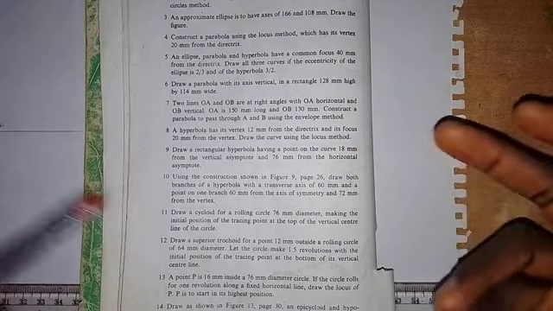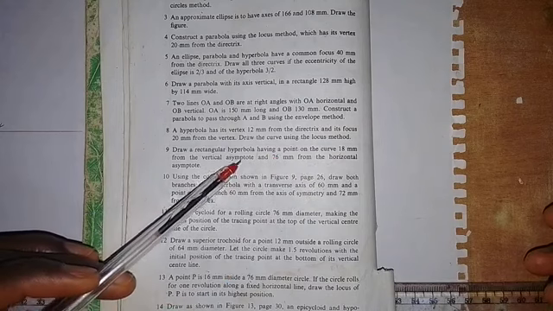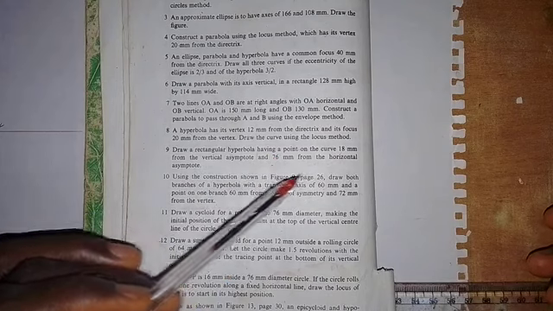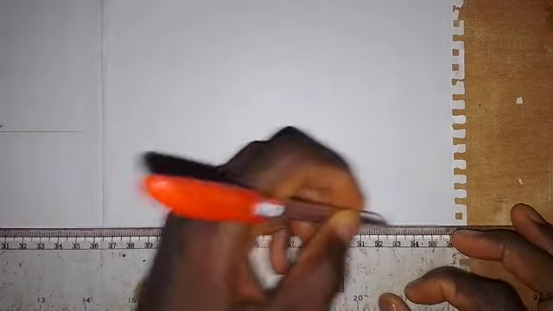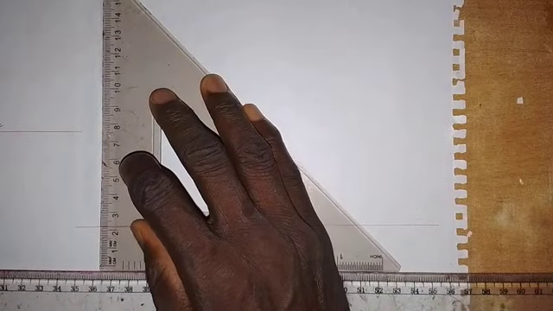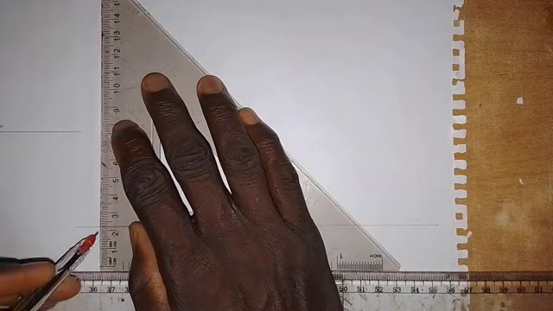So we want to construct a rectangular hyperbola, and we are given these specifications: there is a point which is 18 millimeters from the vertical asymptote, and that same point is 76 millimeters from the horizontal asymptote. So what do we have to do? To construct this rectangular hyperbola, we first draw a horizontal line, and then we draw a vertical line at a right angle to it.